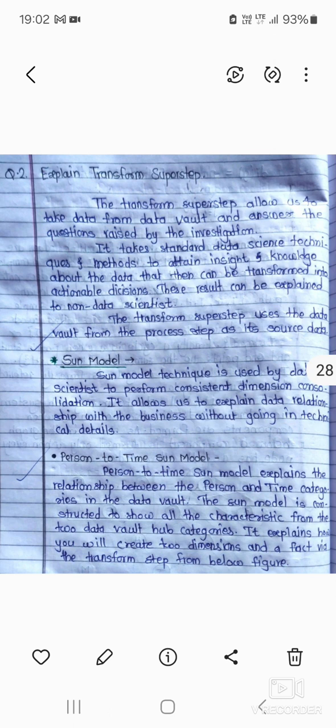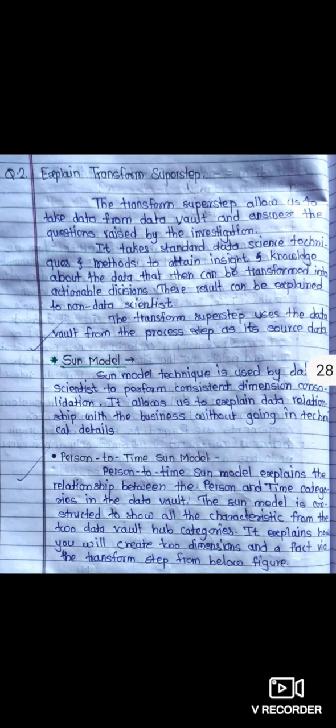There are some models for the explanation of the transform superstep. The first model is the Sun model. The Sun model technique is used by data scientists to perform consistent dimension consolidations. It allows us to explain data relations or data relationships with the business without going into technical details.